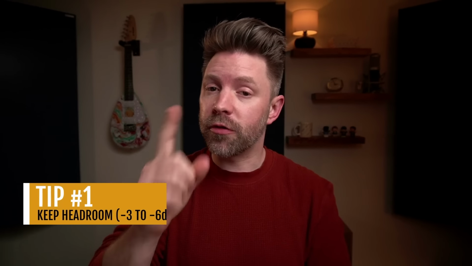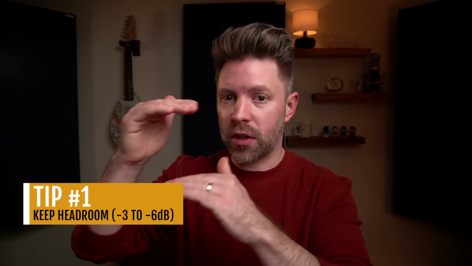Now, a couple tips with this. First, you need to keep headroom at the top of your mix. So there's a digital 0 point that if your mix goes past, it just gets cut off. So you need to make sure that you keep headroom from that digital 0 point to the loudest point of your mix. And we do this by monitoring the output of our mix.